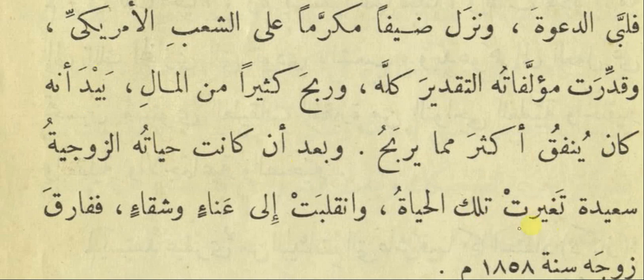تغيرت تلك الحياة. You see this ta here with this non-movement on it, indicating that. Just by looking at this, you see you got 2 marks. This is a 4-letter root, and this is a feminizing ta on it. So this is a good example there. وانقلبت, another ta here. This is a past tense. انقلبت. This is a feminizing ta that we just discussed.